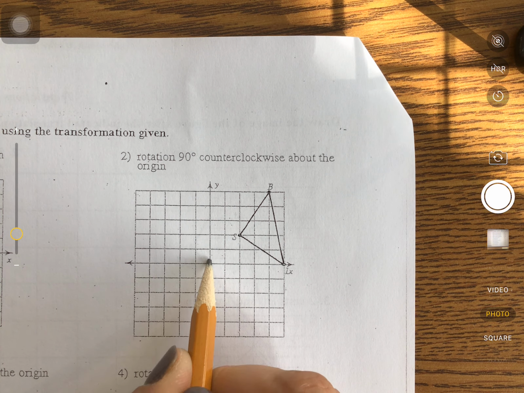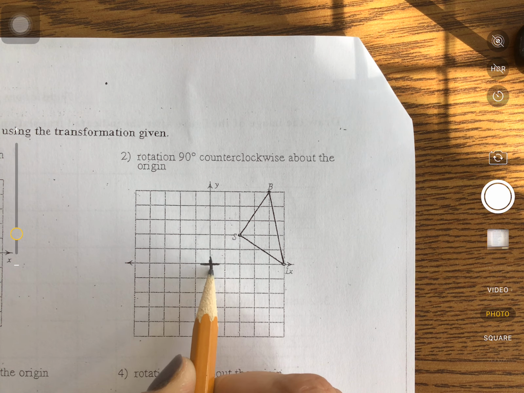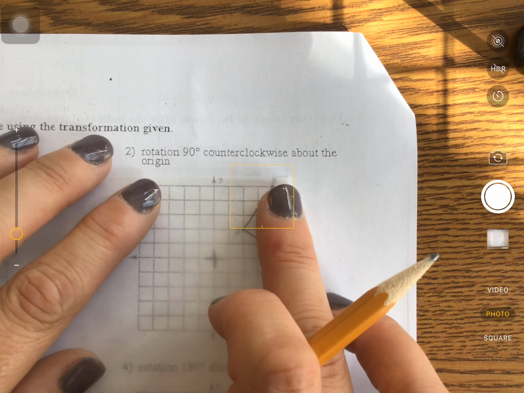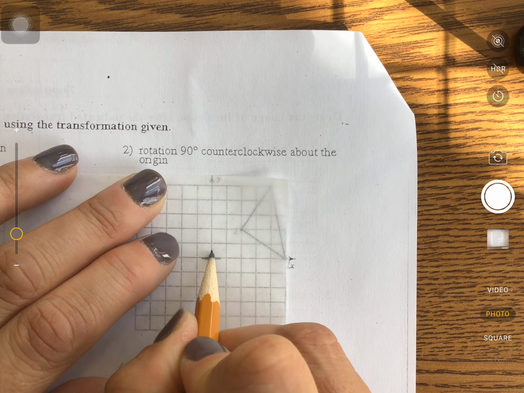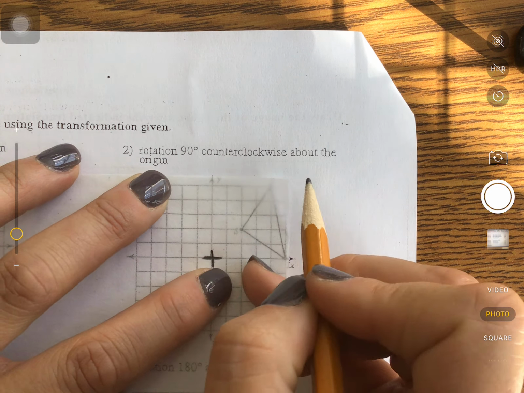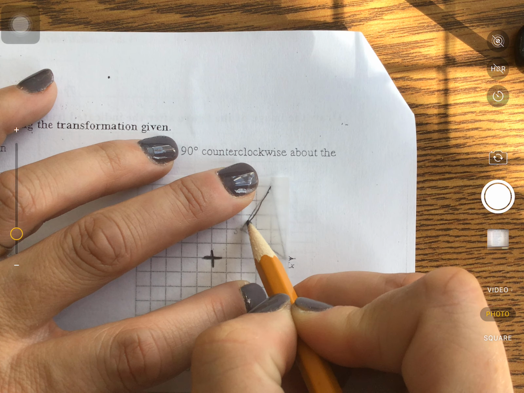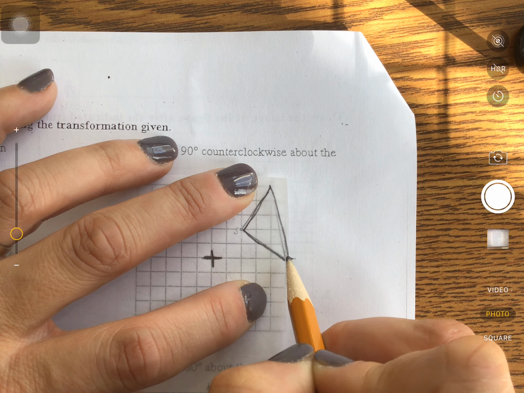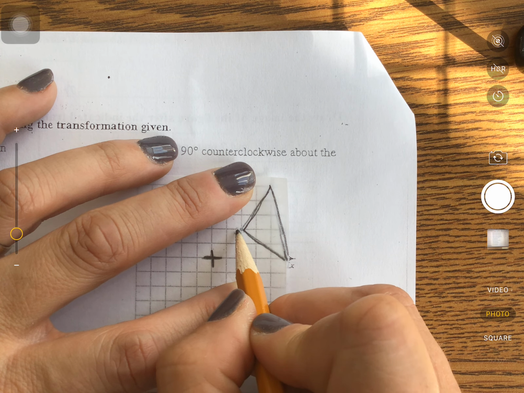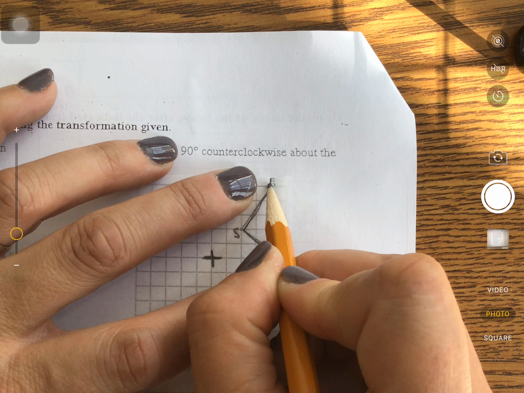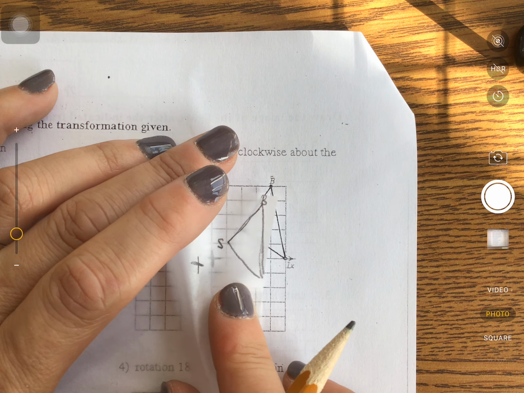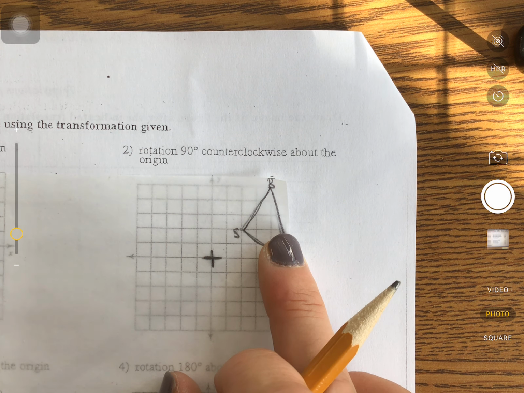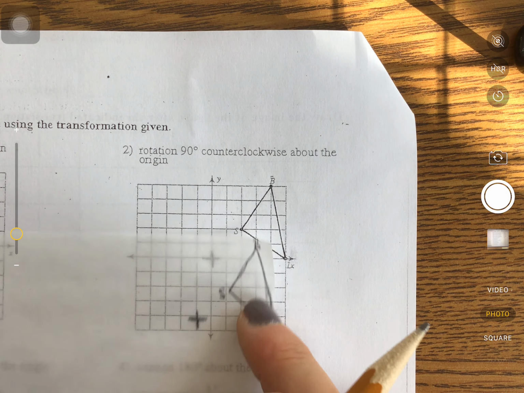So we can make our origin a little more clear here. So you would take your patty paper. You want to have a registration mark. So go over your cross. And then you're going to rough sketch just quickly, best you can. And you want to label, this is S, B, and that one, can't see the little sign on it. Now we're going to rotate it 90 degrees counterclockwise.